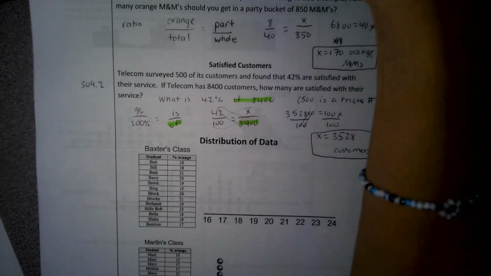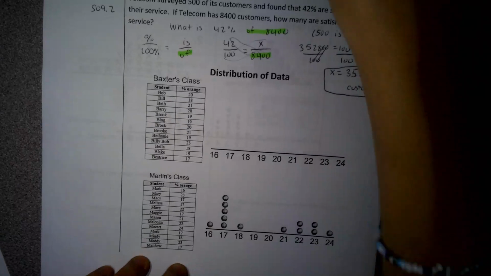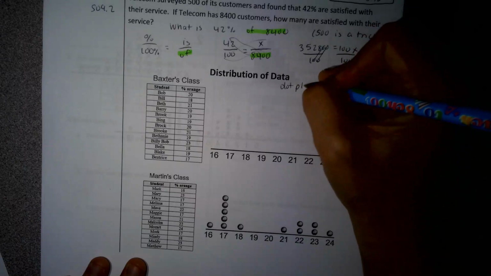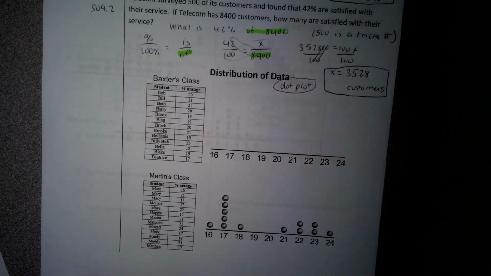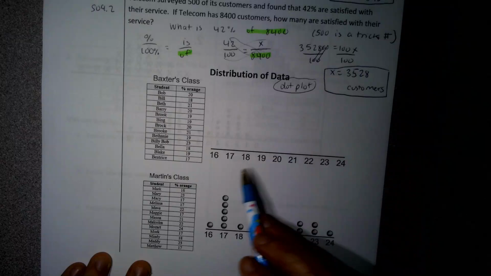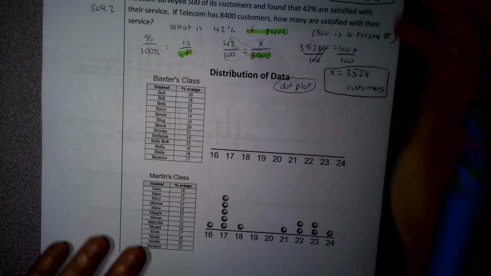All right, let's jump into distribution. So that's what this is called, right? Distributions. Okay, so we're going to make a dot plot. There's tons of different graphs, right? You've seen like a pie chart, like a bar graph. This is called a dot plot. So we're going to just take all of these students and fill it in with a dot. We're going to try to make them like evenly spaced out, like the one down here.